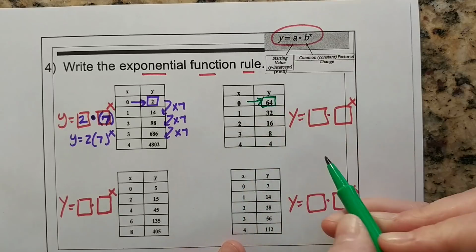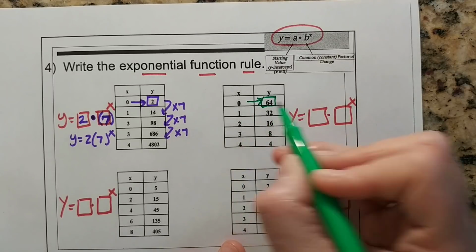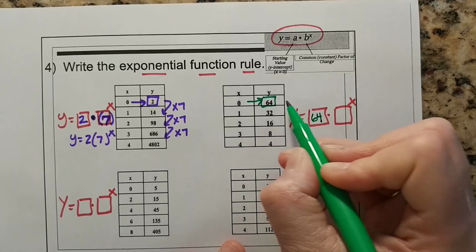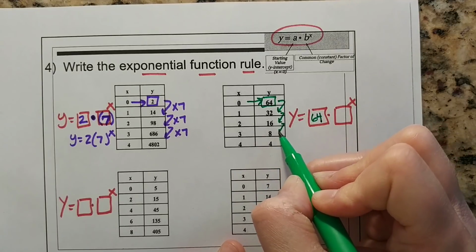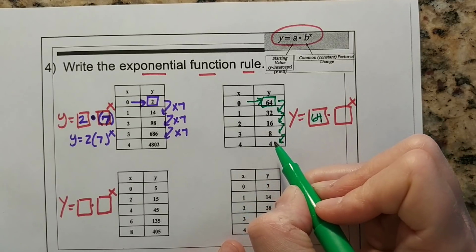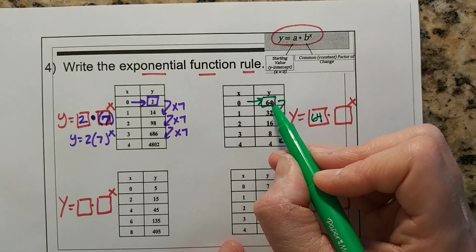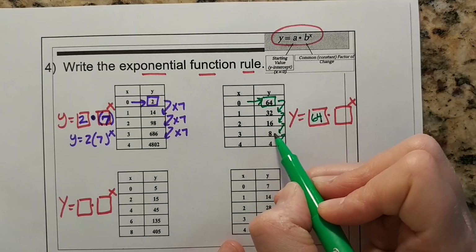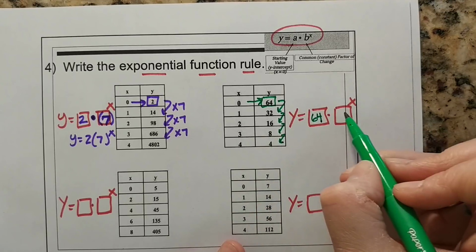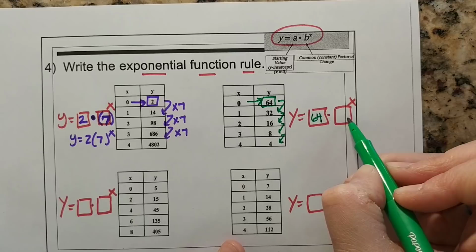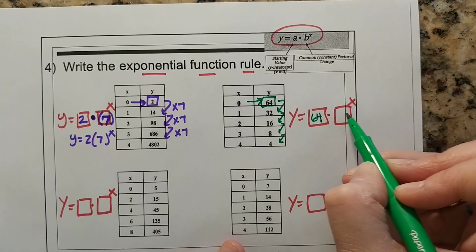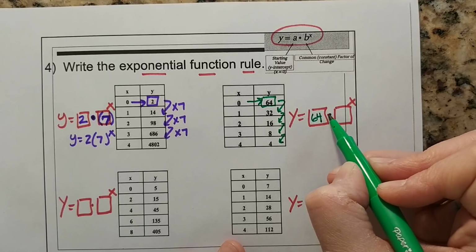Function starts at 64. When x is 0, y is 64. Now let's take a look at what we're multiplying by. The numbers are getting smaller. Now you might see this as divide by 2, divide by 2, divide by 2, divide by 2. But if I put a 2 right here, it's going to look like I'm multiplying by 2 over and over and over. It has to be multiplication.